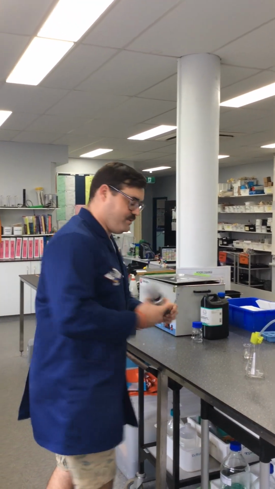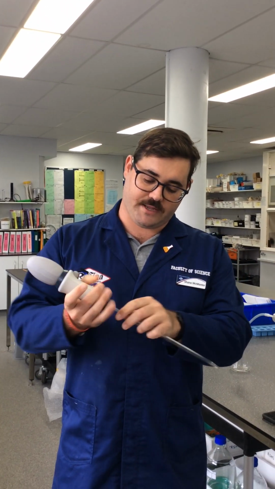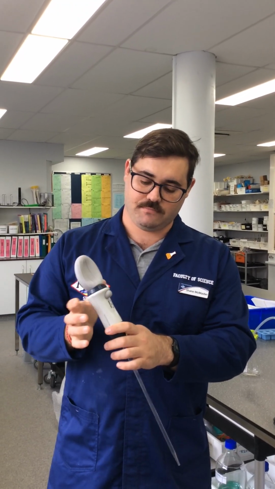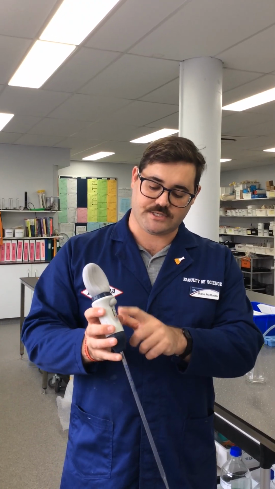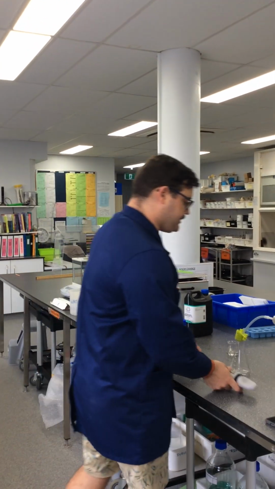But then we've got our pipette filler here, okay? This thing we carefully put on the top like that, making sure you don't break it. All right, we squeeze in the top, and then whenever we want to suck something up, we just use this little lever to suck or push back out. Okay, so we're going to use that in just a minute.